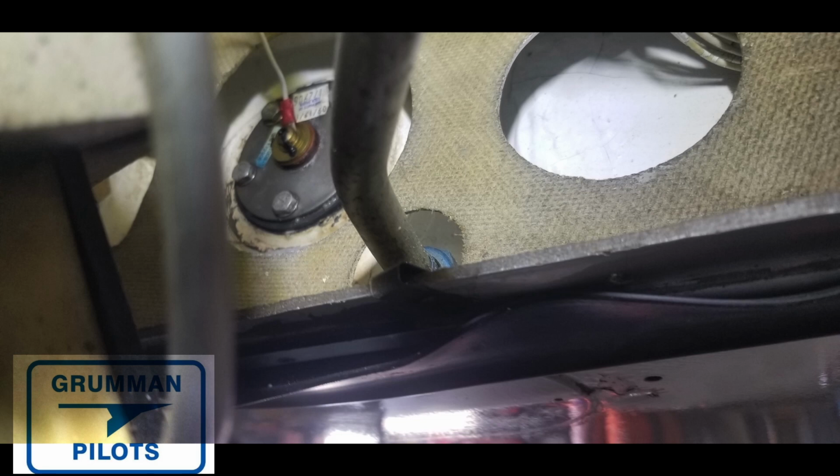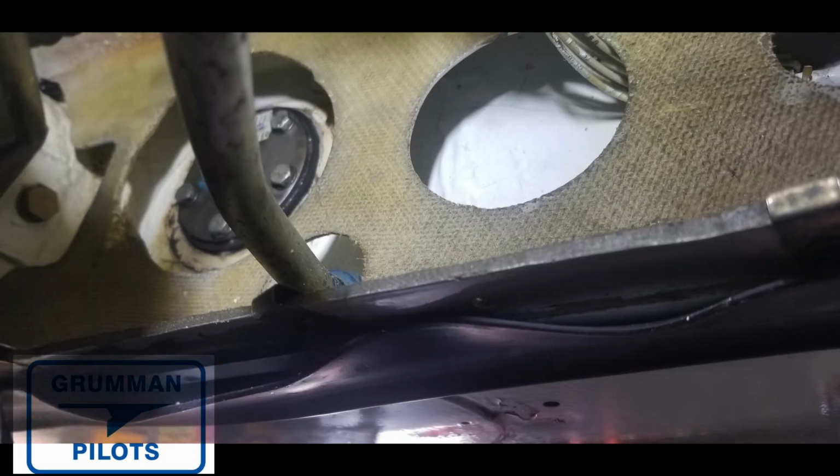Now, here's the fuel sender, and we're looking up there. Do we have any blue stains on the bottom of the fuel sender? And in this case, that answer would be no. And the bundles and the wiring harnesses all going through appear to be in fairly good shape. So a plus on this sump.